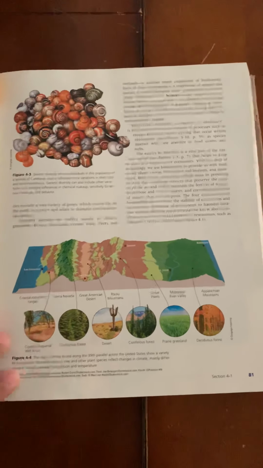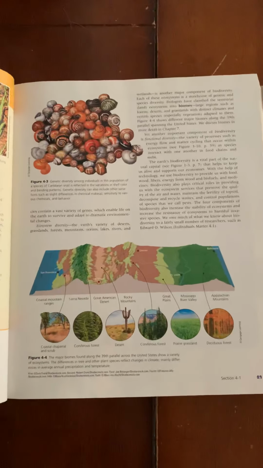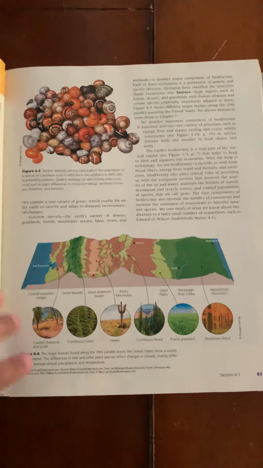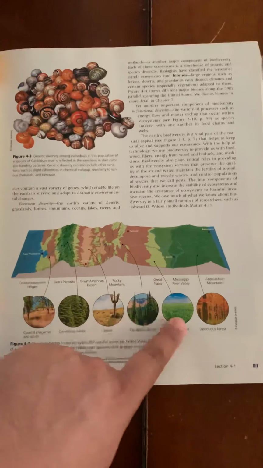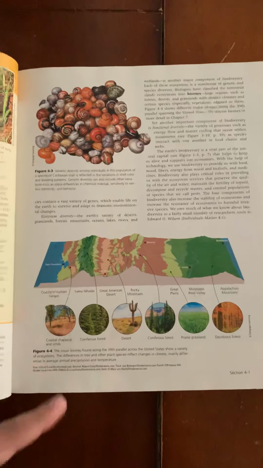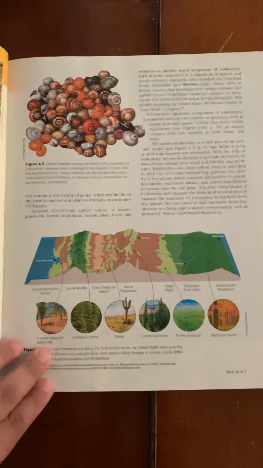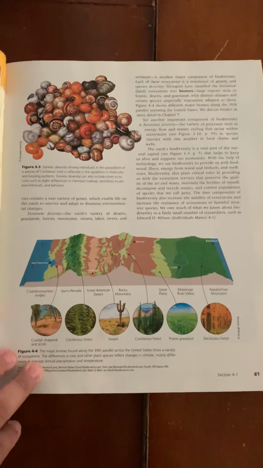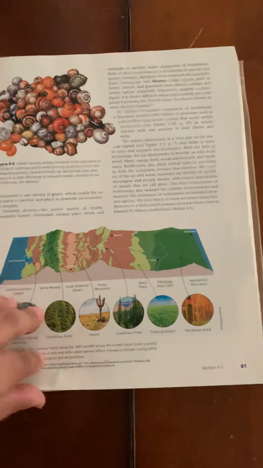But for here, just know that when we talk about ecosystem diversity, we're talking about the fact that you have all of these different types of places. And this is just an example. There are more types of ecosystems out there besides just this.